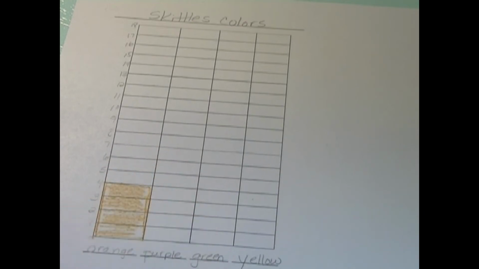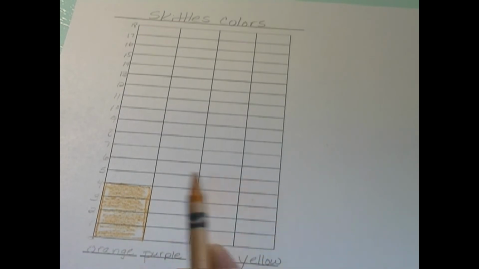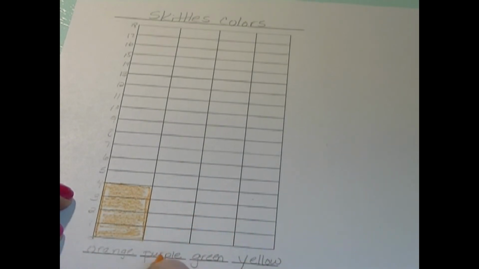Notice how I'm not scribbling and making a gigantic mess. You want this to be nice and neat. You want anybody in the world to be able to come in, sit down, look at your graph, and tell what it says. So the next color that we're going to graph, purple.